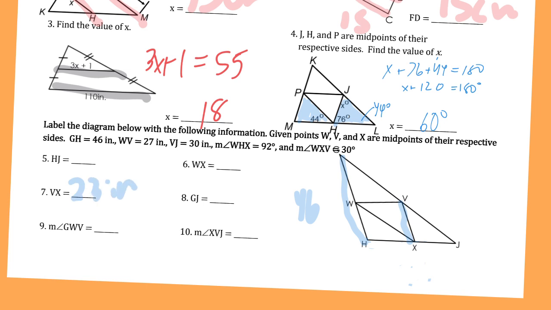So we might as well get that done. And then it tells us that VW is 27 inches. So let's write that down. VW.